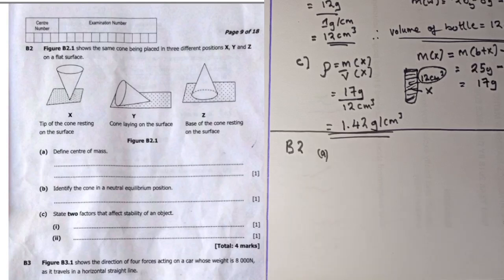First question says define the center of mass. Here you just need to give a simple definition. Okay, let's write the definition.